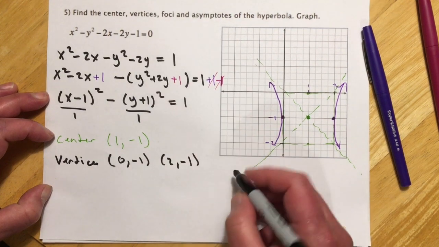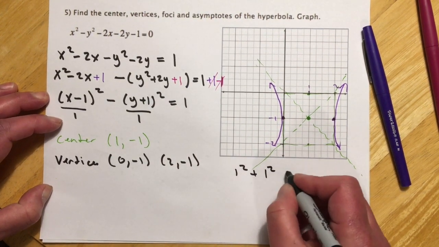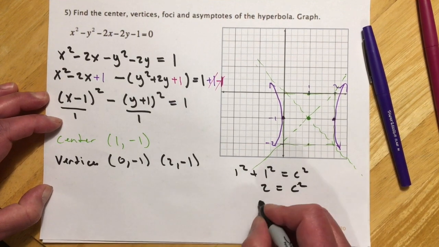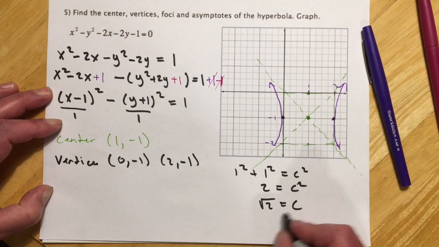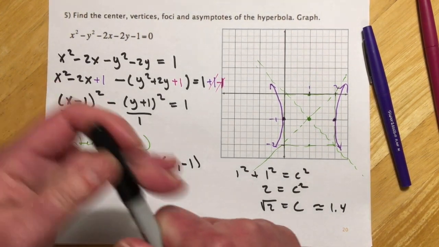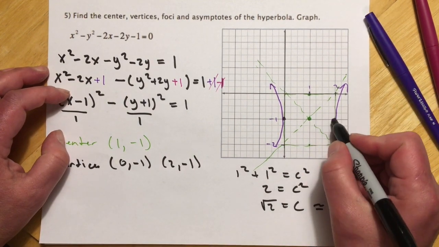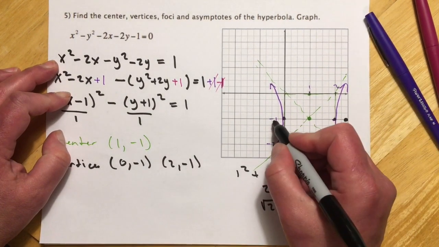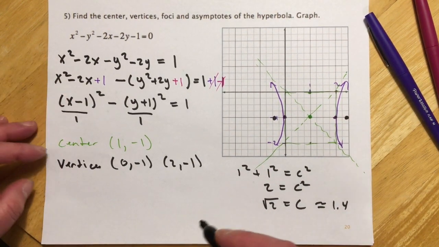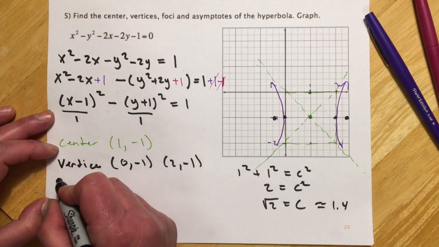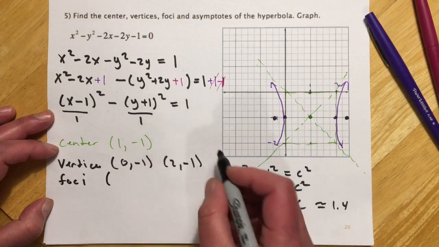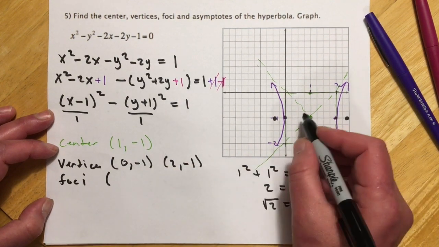And then to find c, we do a squared plus b squared equals c squared. So 2 equals c squared, or root 2 equals c, and that's about 1.4. And so c would be, if I did this as 1.4, about here and about there for my foci. And then getting those coordinates, you can kind of see everything's -1, so we're going to work off the x.